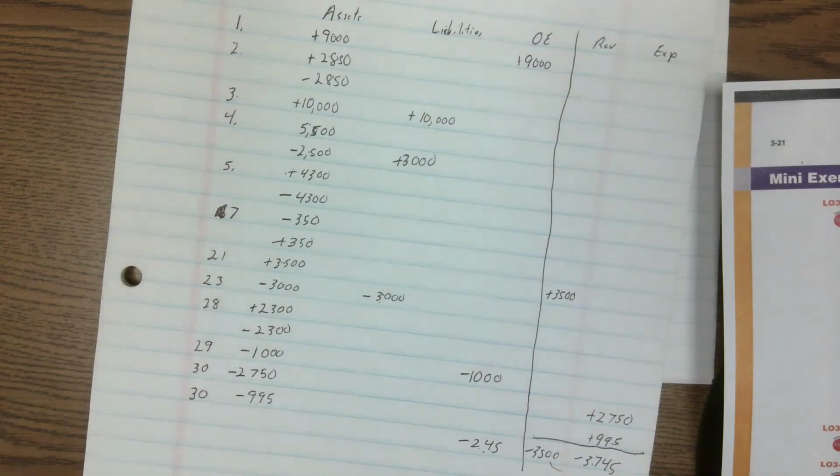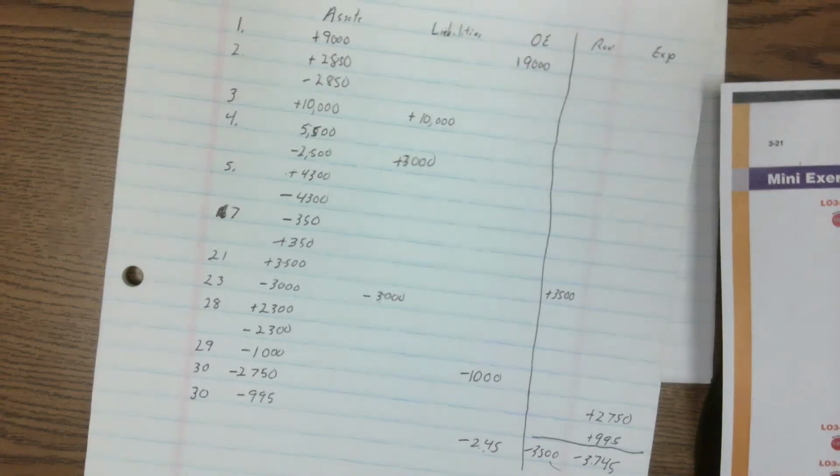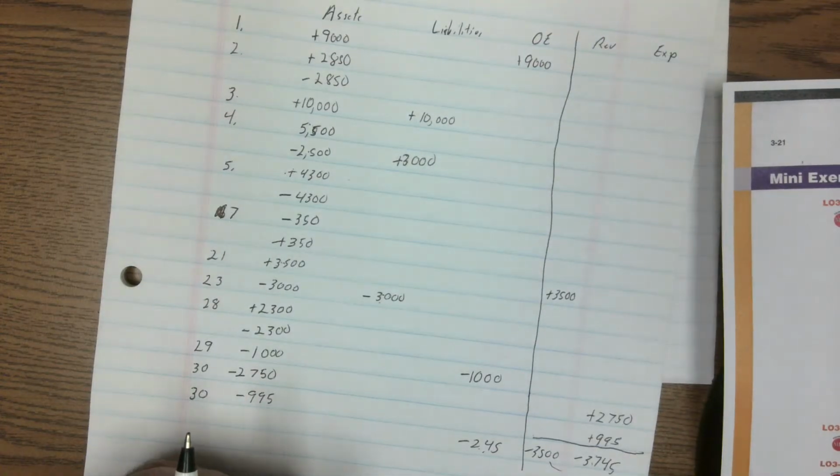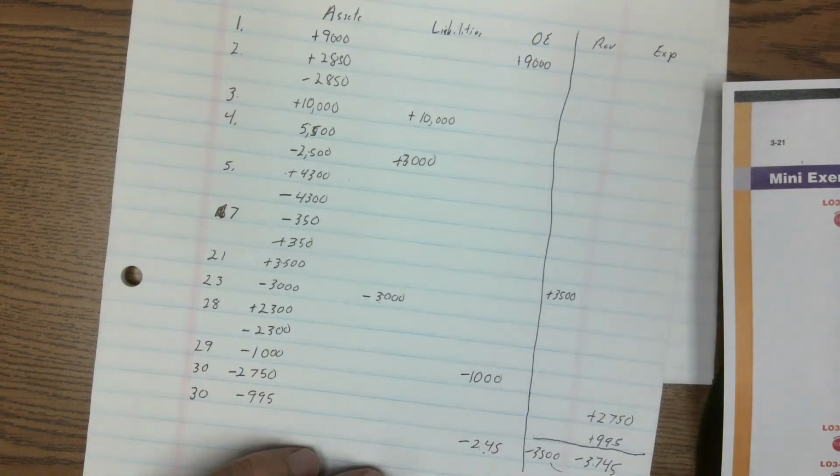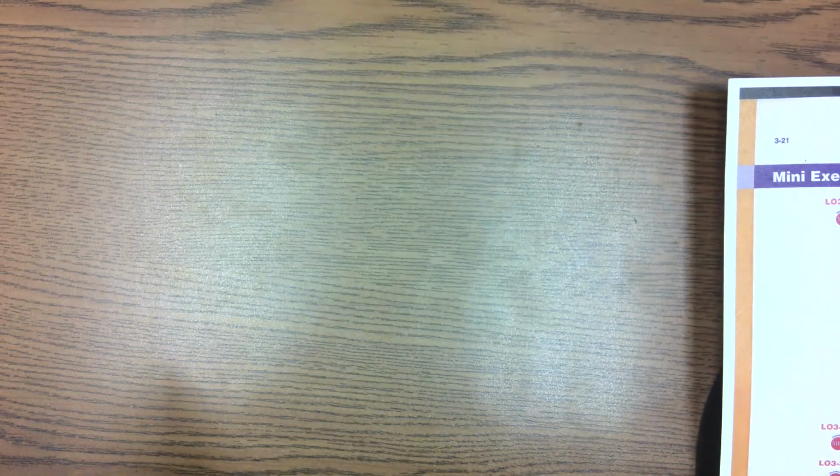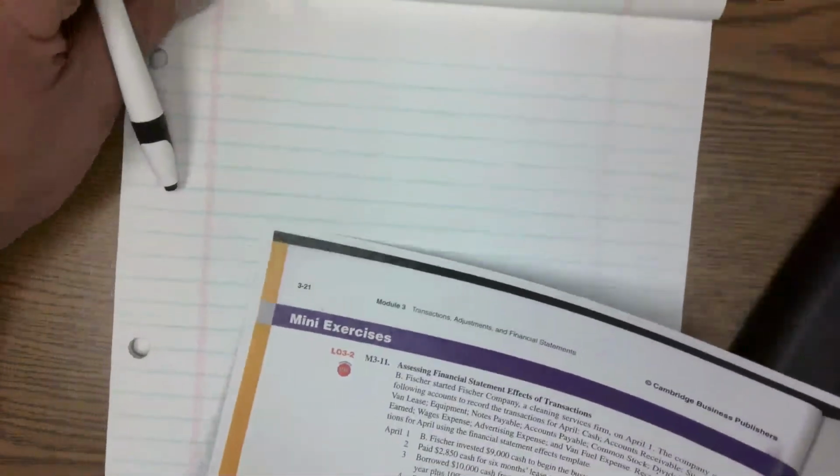Okay, so that is recording it in the form of the financial statements effect template. Let me go ahead now, and we will take the same information, and we will record these and then post them like we would in a manual accounting system.